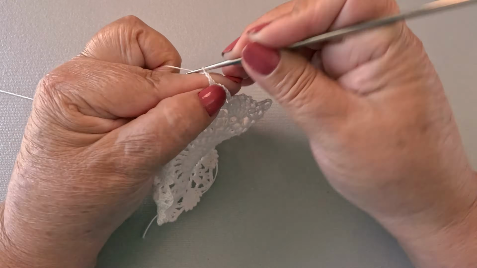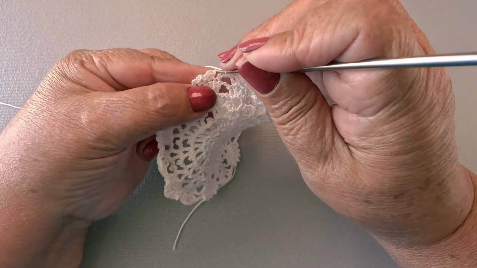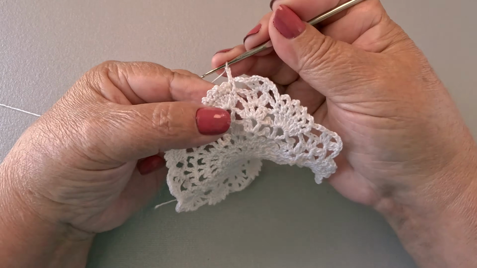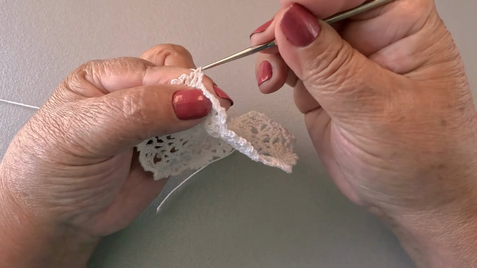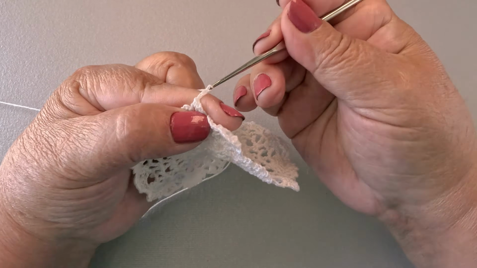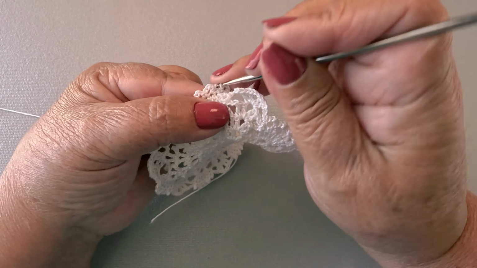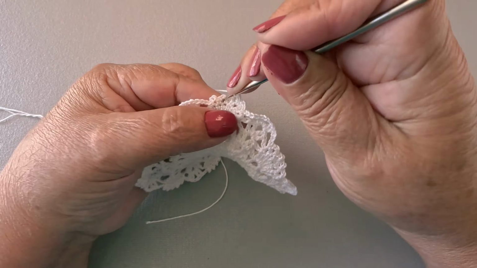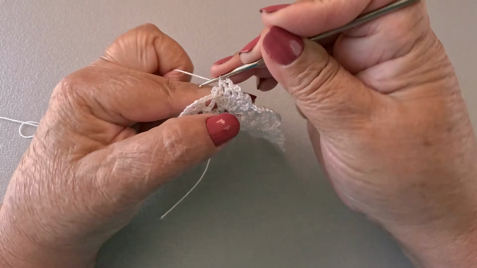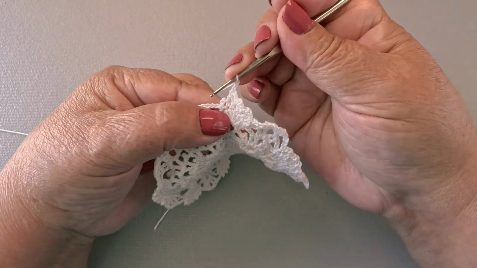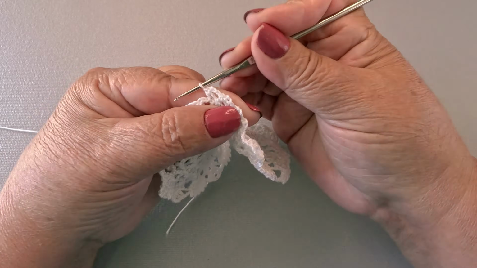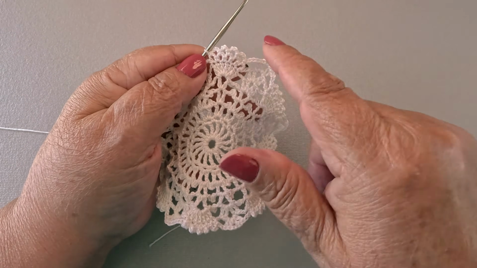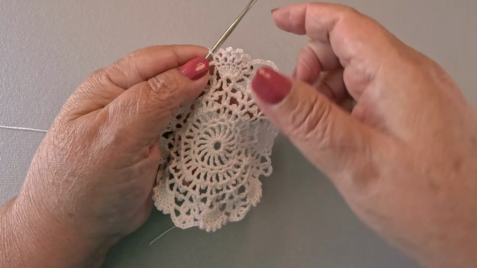Chain 3, single crochet in the next chain 3 space, chain 3, single crochet in the next chain 3 space, chain 3, single crochet in the next chain 3 space, chain 3, single crochet in the next chain 3 space, chain 3, single crochet in the next chain 3 space. I completed my 1, 2, 3, 4, 5 single crochets and 4 chain 3 spaces.